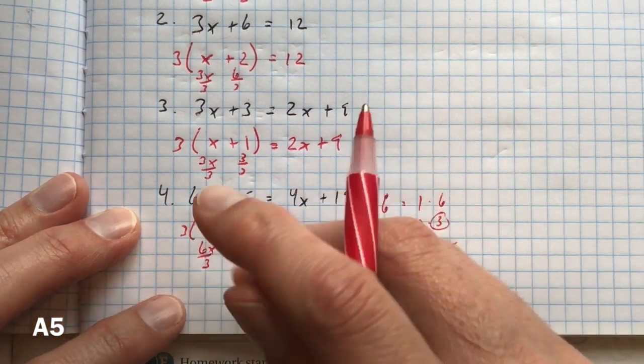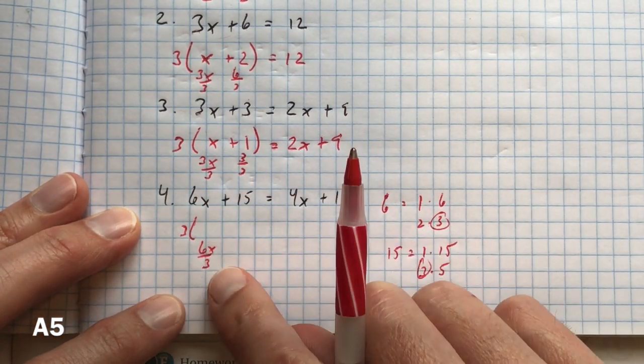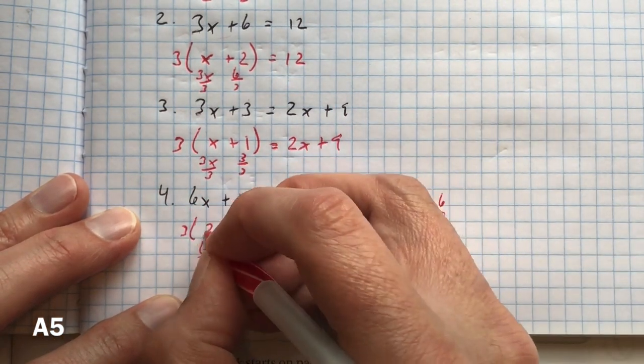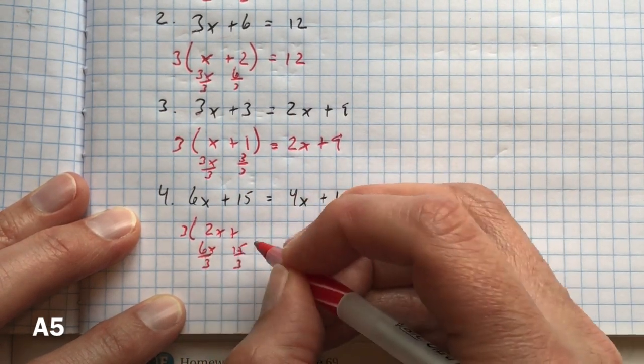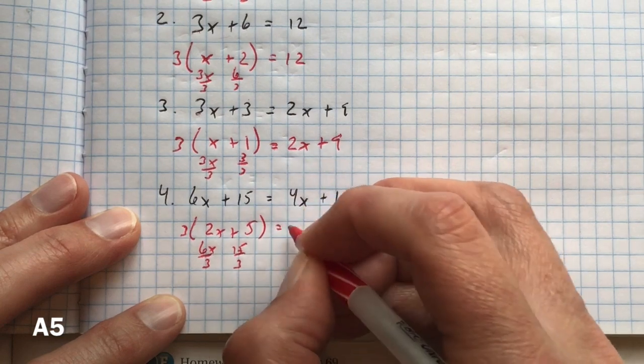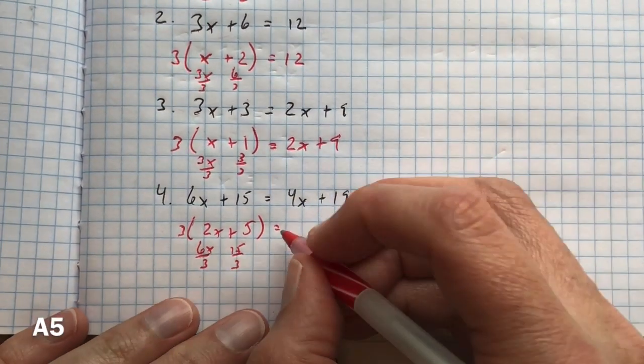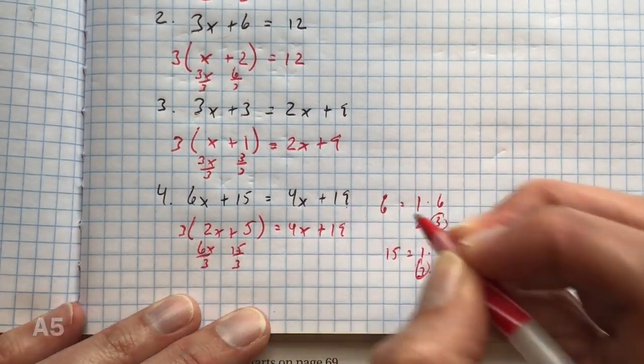6x divided by 3. So 6 divided by 3 is 2. My x is just going to be there, so I'd put a 2x plus, then 15 divided by 3. It's going to give me a 5, and that would be there. Nothing I can do with the 4 and the 19, so 4x plus 19.